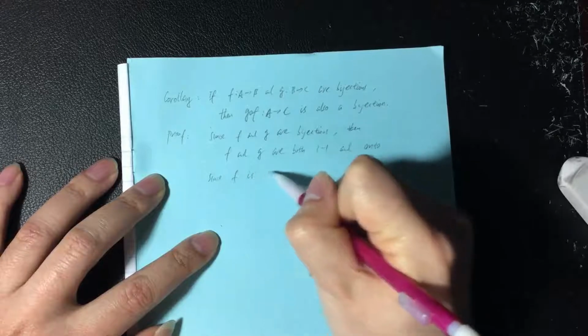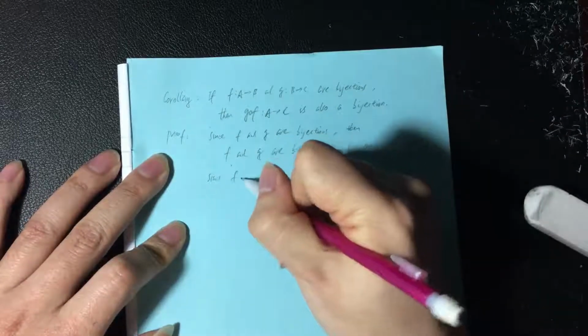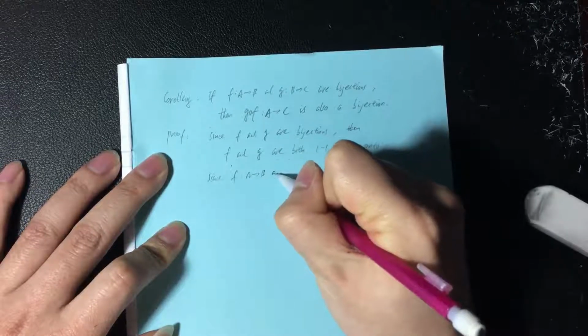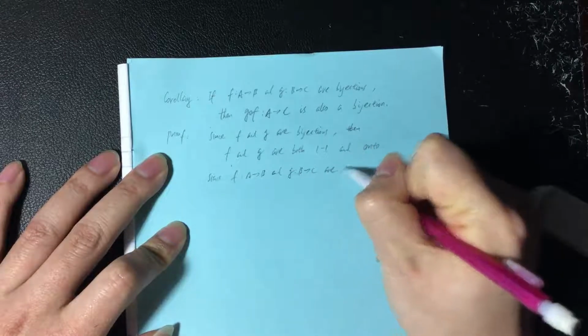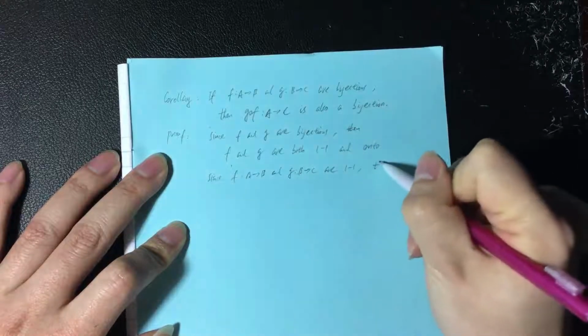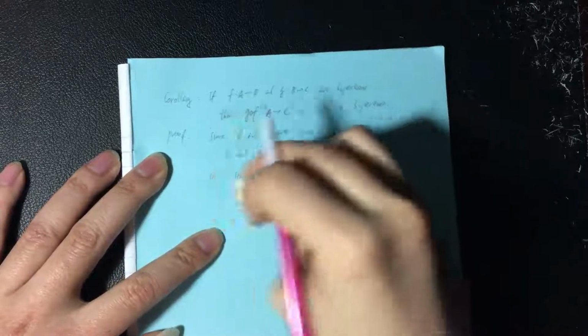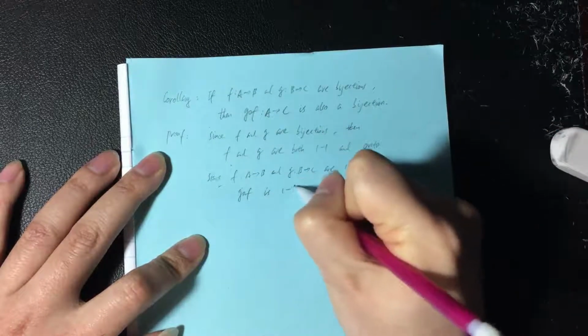Since f from A to B and g from B to C are one-to-one, then g of f is one-to-one by the first theorem.